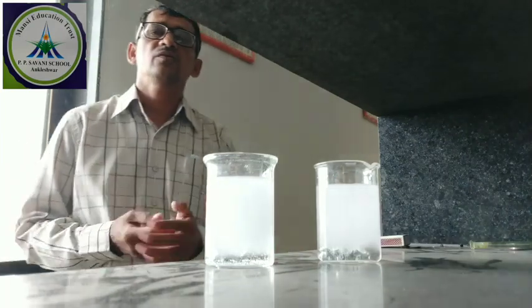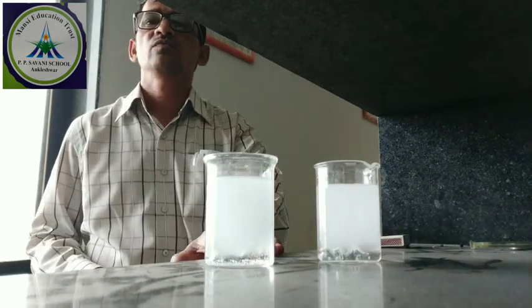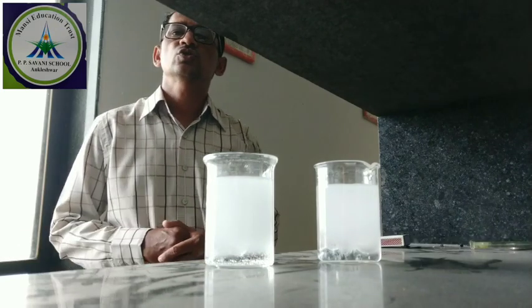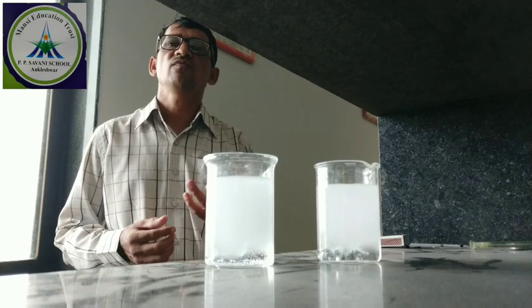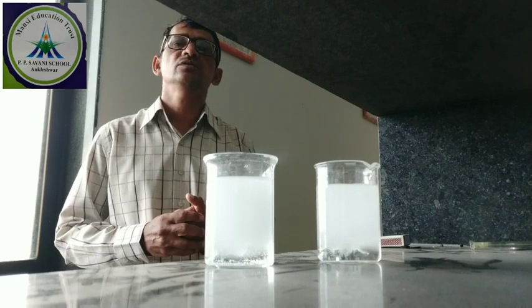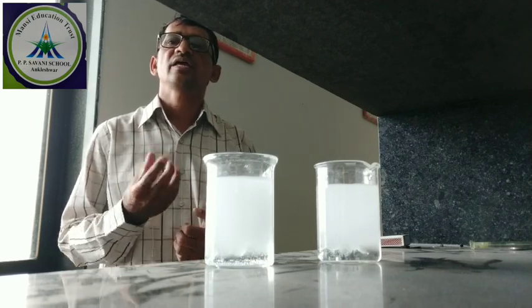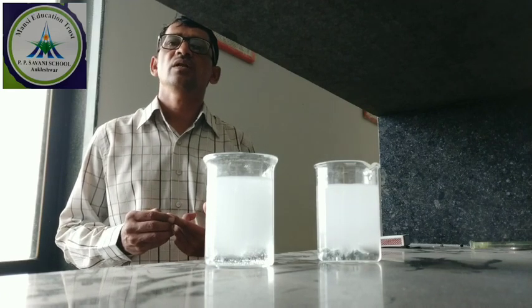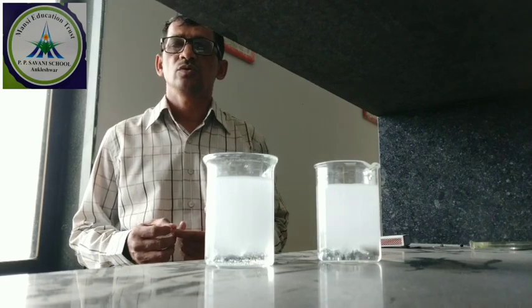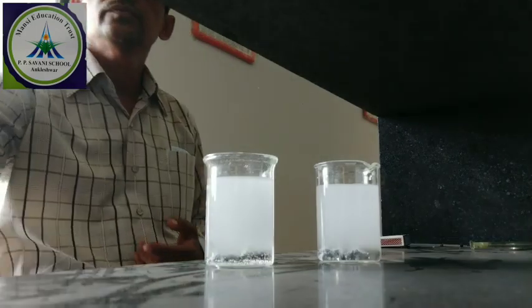So when metal reacts with acid or with base, it produces salt and hydrogen gas. This can be detected with the help of flame. Any flame you take near this beaker gives a cracking sound. Why? Because hydrogen gas is a flammable gas, so a cracking sound is produced. Okay, thank you.